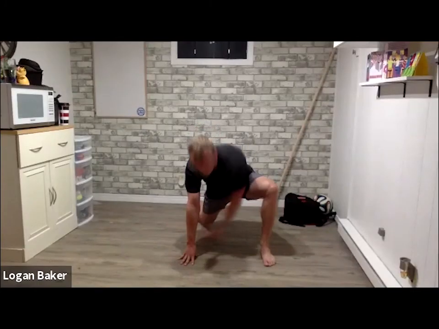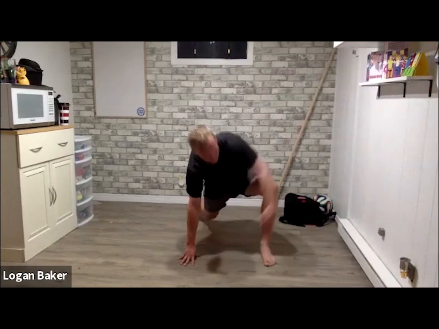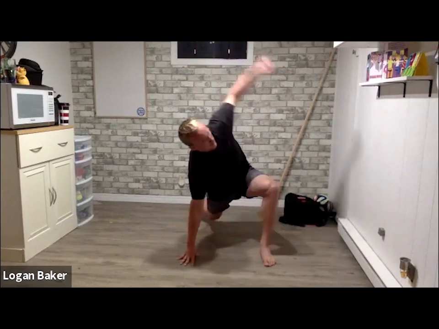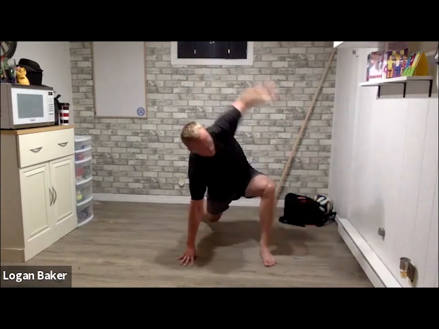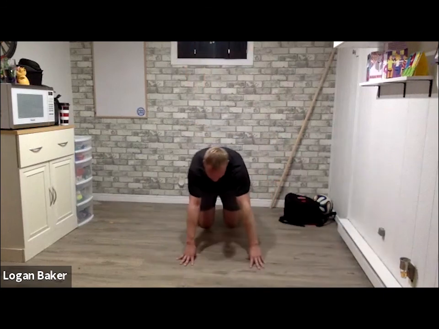Okay, so awesome. We've got some good width between our hand and our foot. Reaching underneath, up towards the ceiling. Underneath, up towards the ceiling. Notice the bend in my back knee too, really important. 3. And our eyes looking towards your hand. We'll switch sides.